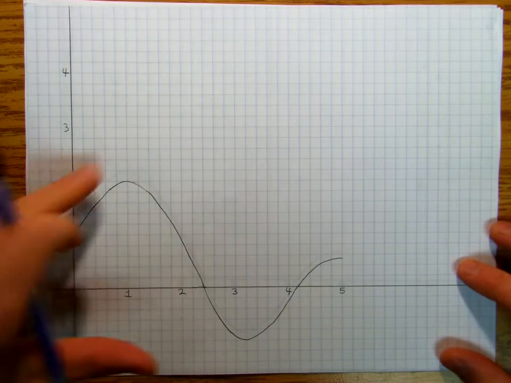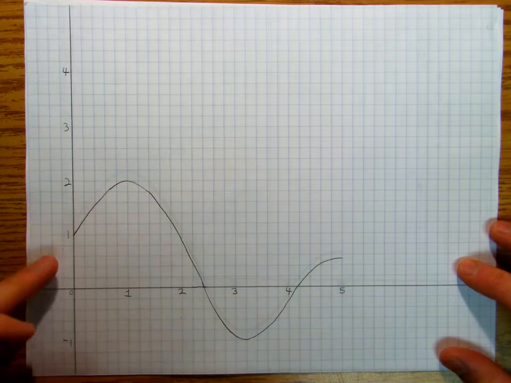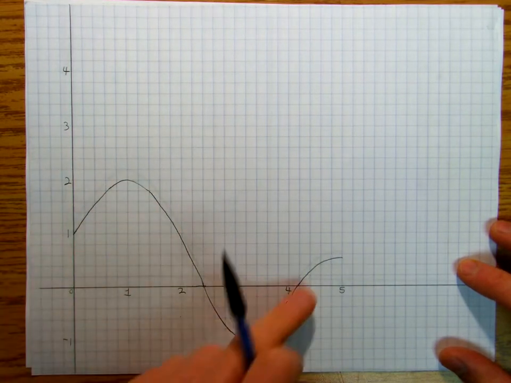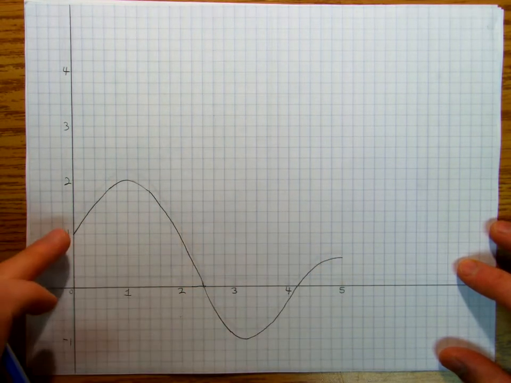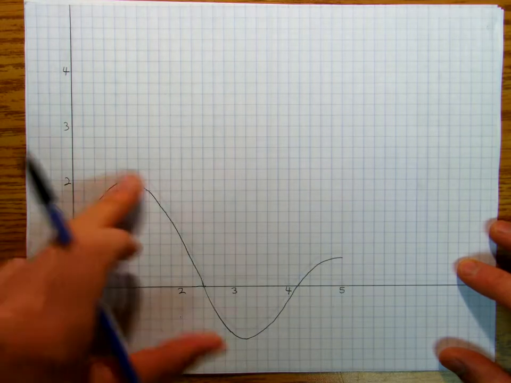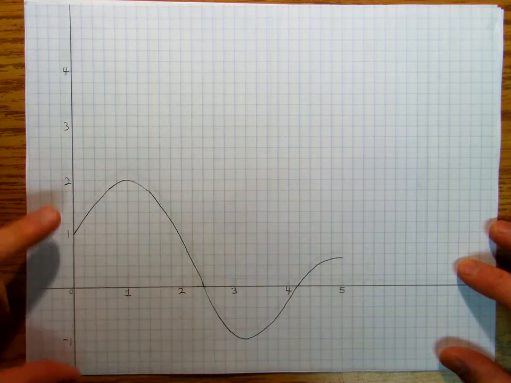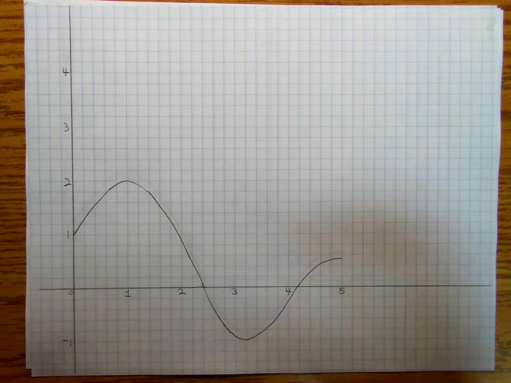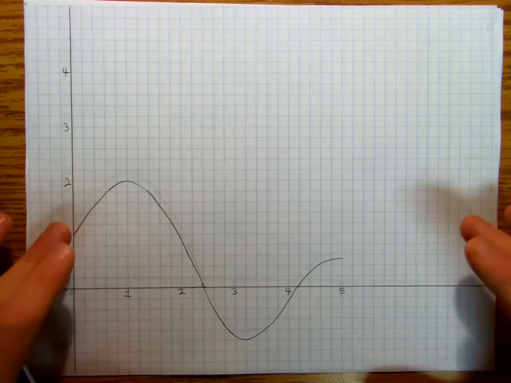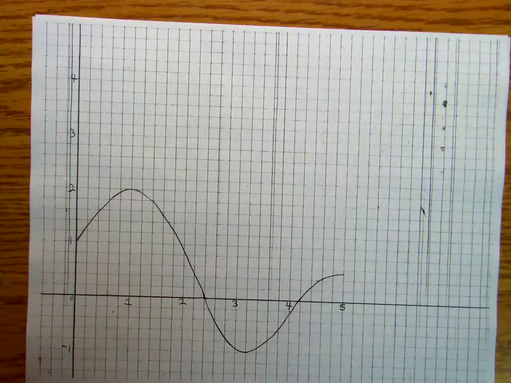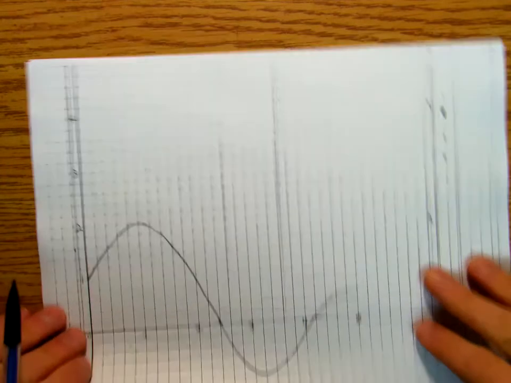So I've got this squiggle that I've just made. And it's not any function that I know of. I suppose I could find a function for it, but I just drew a squiggle that does what I want it to do. And because I'm going to be marking this up extensively, I've made a few photocopies of it.